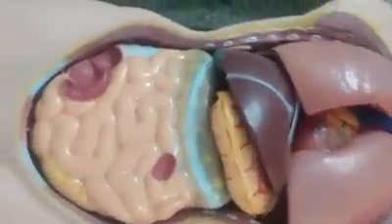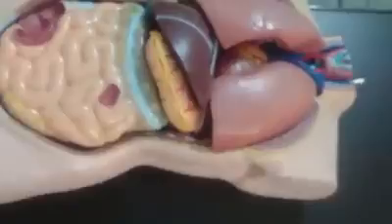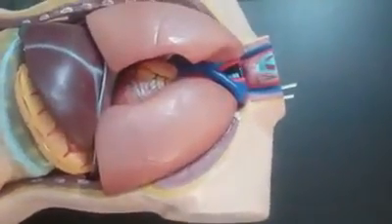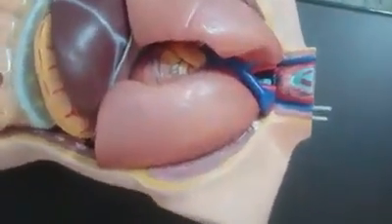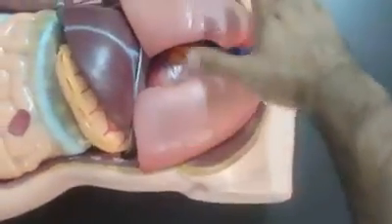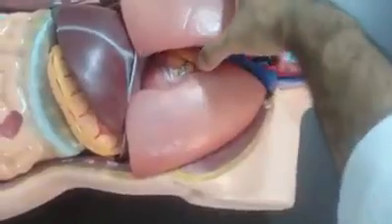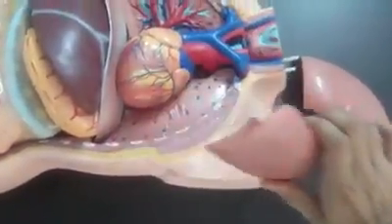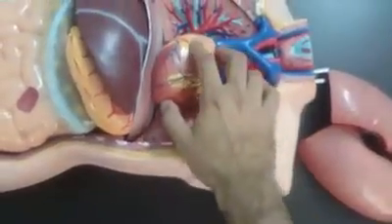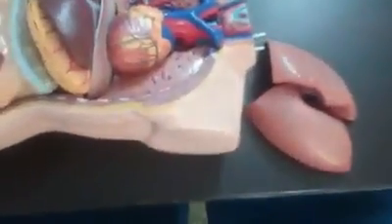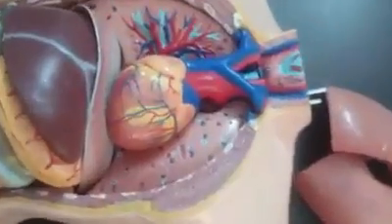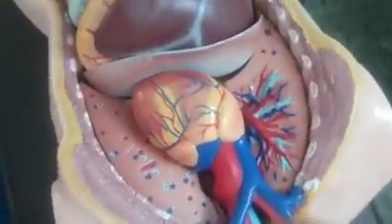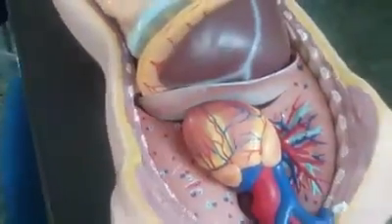So what you are looking at is a plastic model which shows organs very much resembling those in our body. You are looking at this thoracic cavity. These are the two lungs. When we remove these lungs, you will see that the heart is located a little bit to the left side of the thoracic cavity, and at this level you can see the way the heart is located in our body.